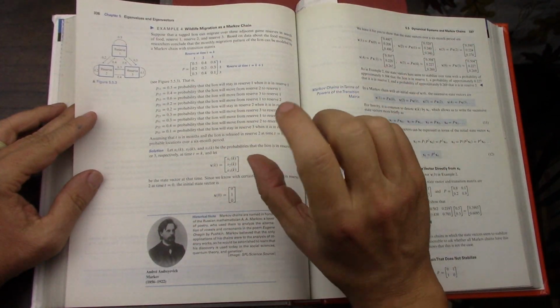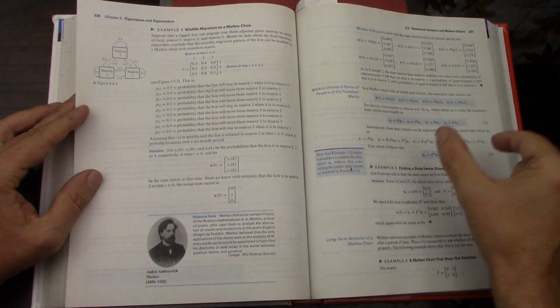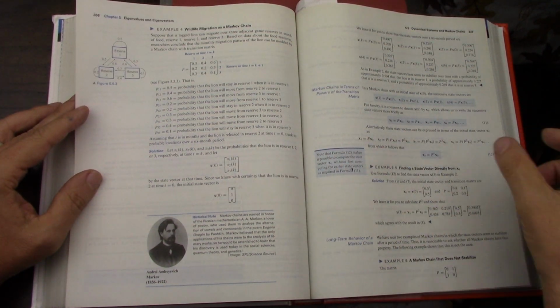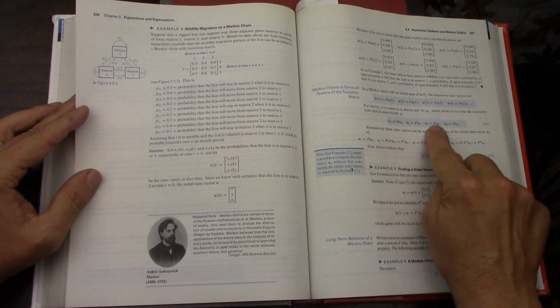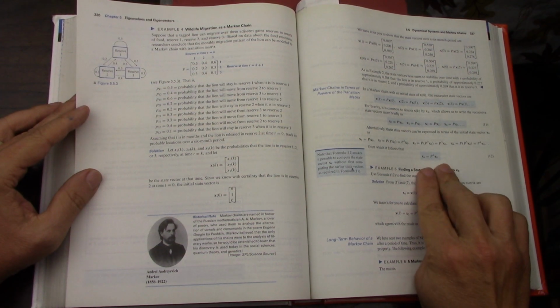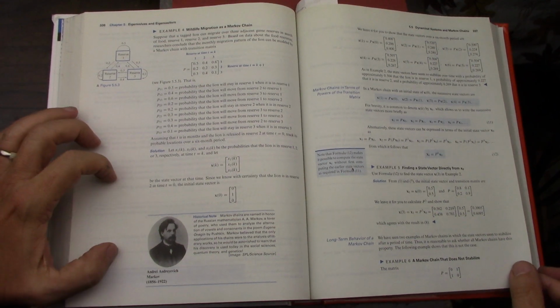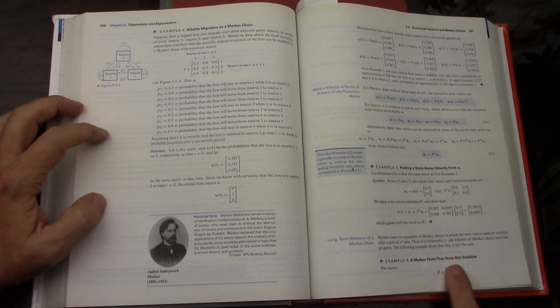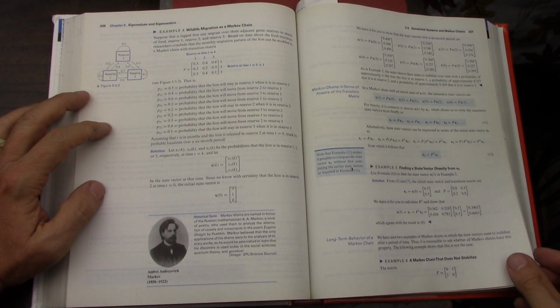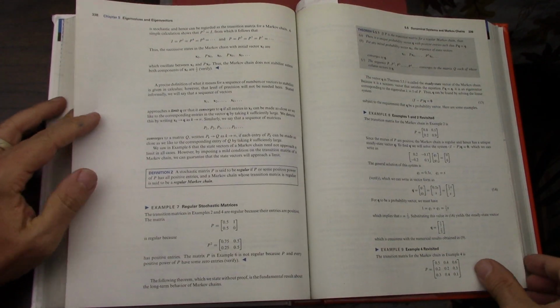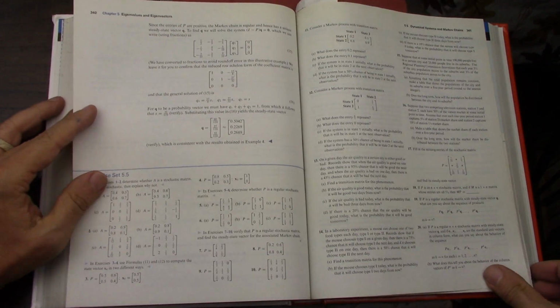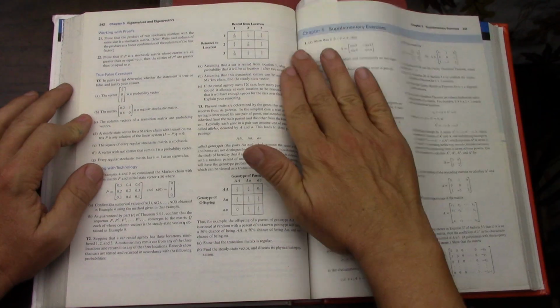So Markov chains are all about sequential products. So you have this P matrix and you keep multiplying it as the system evolves. So it's just a way for a system to evolve, and sometimes they reach equilibrium, sometimes they don't, and so there are conditions for them to stabilize. And that was that. And then of course the supplementary problems.